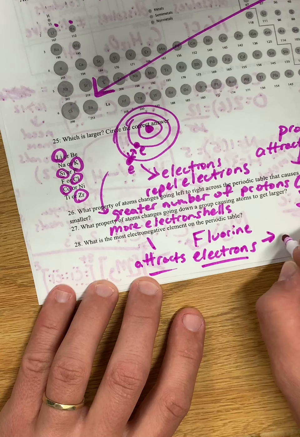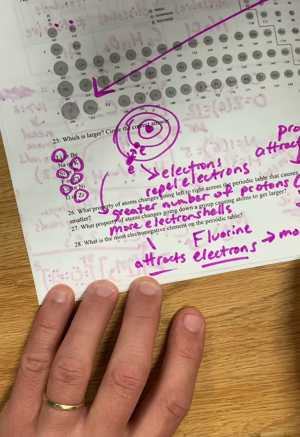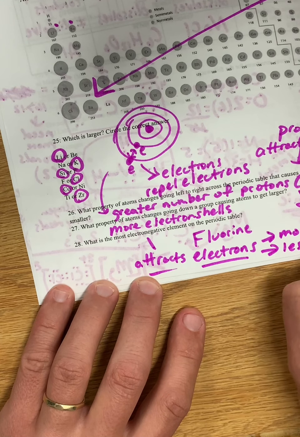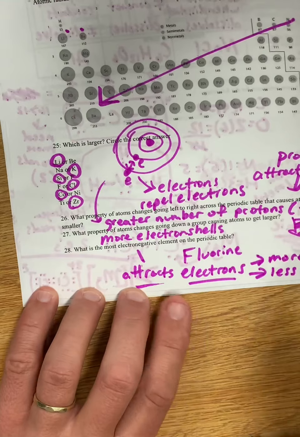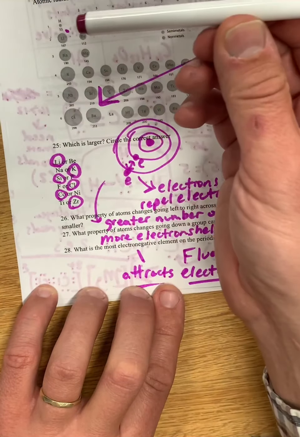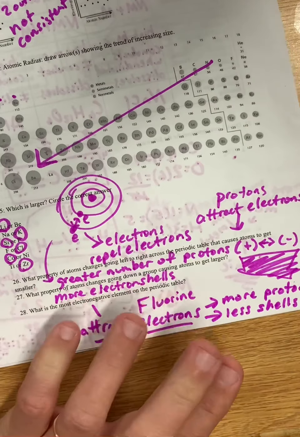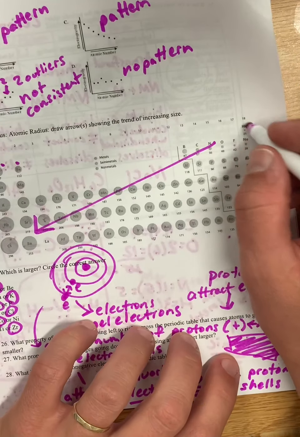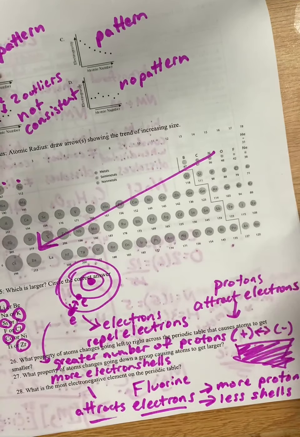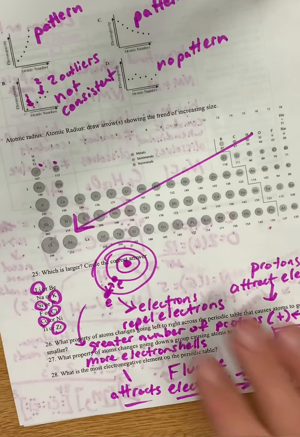Anything with more protons and less shells. Okay, so what has less shells? Stuff that's up high. What has more protons? Stuff that's over to the right. Okay, so that tells us that fluorine is going to be the strongest. It would be helium, but the noble gases are already stable, so they don't attract electrons. Because that's the other part, is that they have to have 8 electrons in their outer shell.